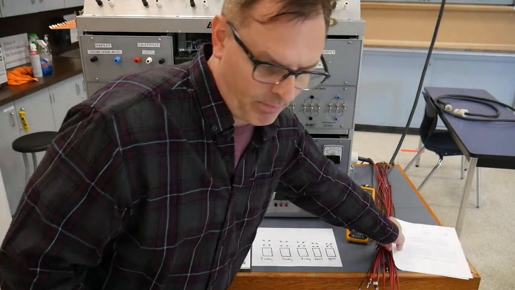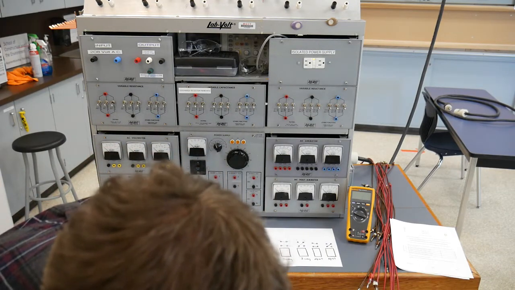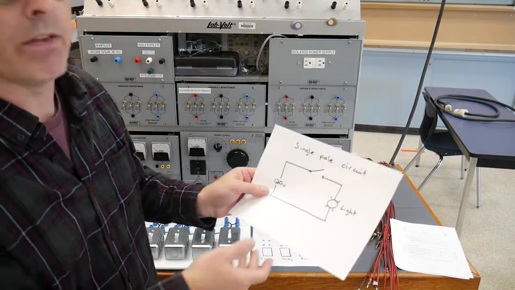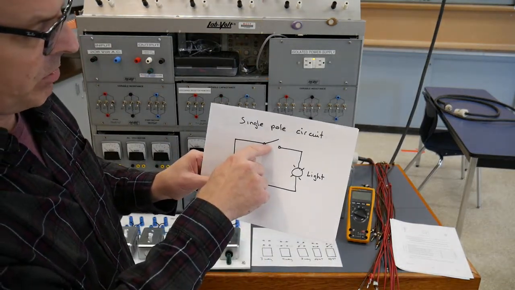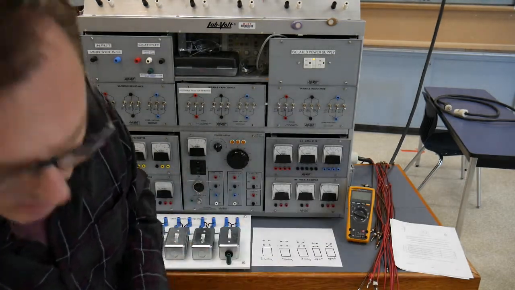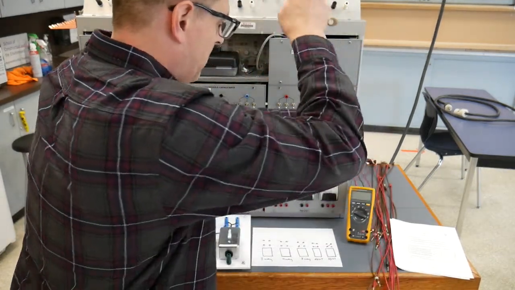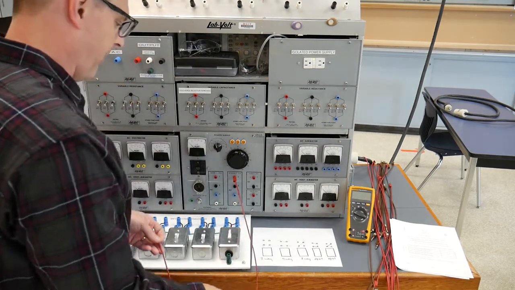So the diagram, if we were to look at this, see if I can find it here. It is just that one right there, okay? So we've got our source, going through our single pole switch to our light, and then returning back. Okay? Now, I'm going to connect this up. So I'm going to come out of my line 1. I'm in my variable supply.